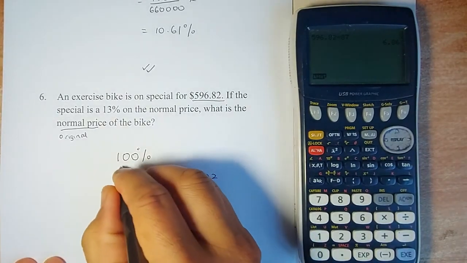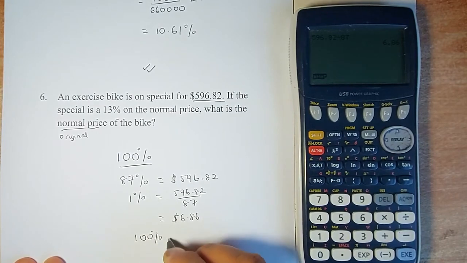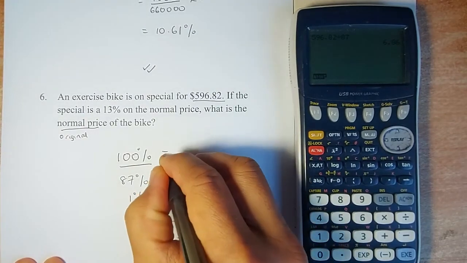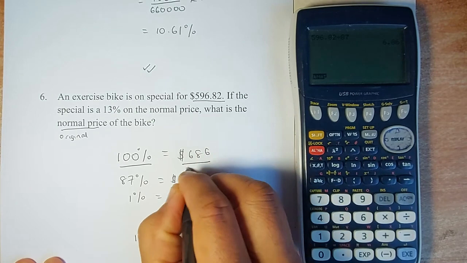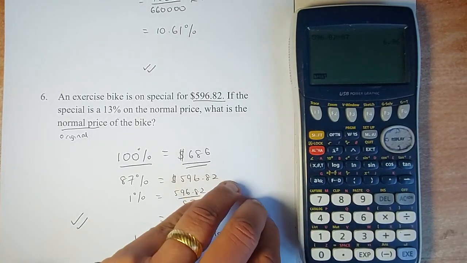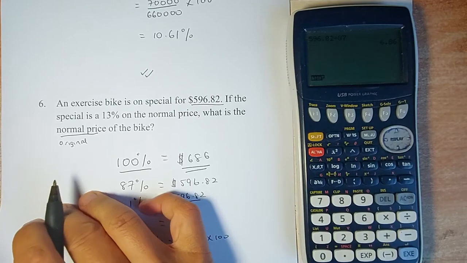But because they ask you for 100%, very simple, 100% is going to be 6.86 multiplied by 100, and the answer is going to be $686, and that will give you another 2 marks in the exam. Okay, let's go. So we shall do a few more, and then we will look at ratios.